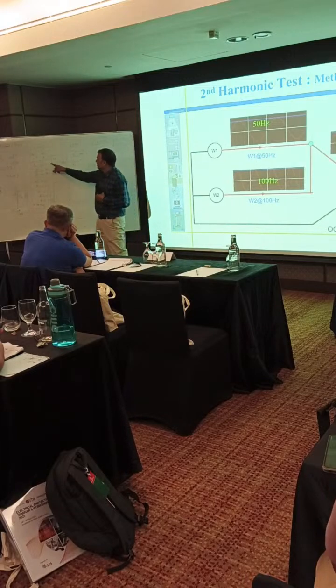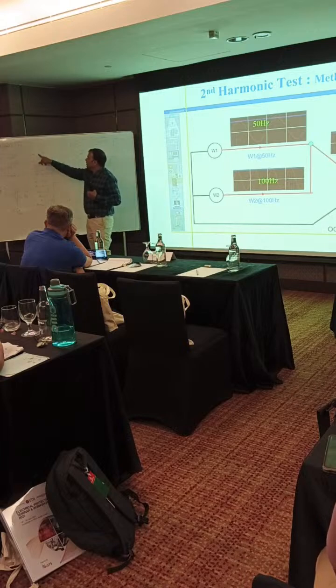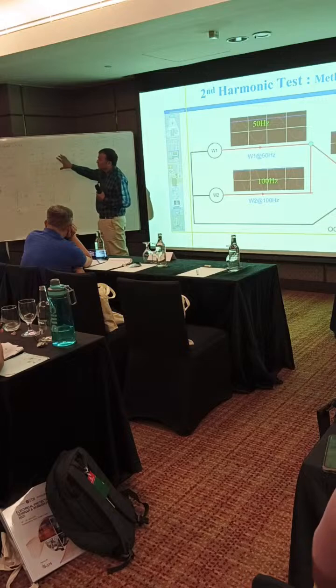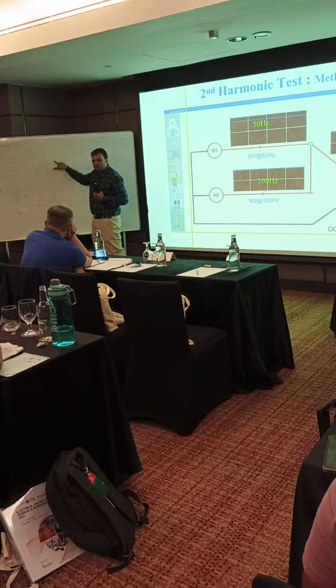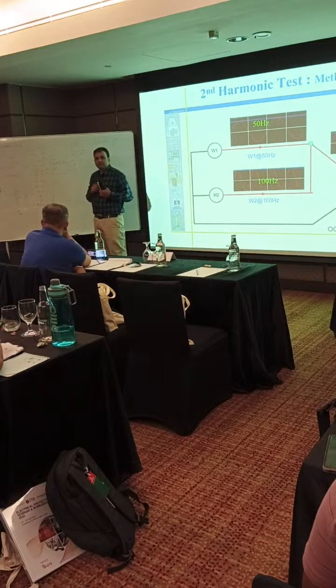In this case, the fundamental current is injected through the HV winding, and the harmonic current is also going to the same component, but it is through the LV winding or winding 2. Okay.